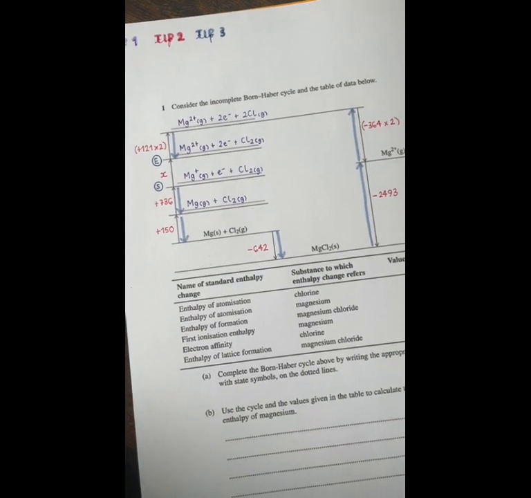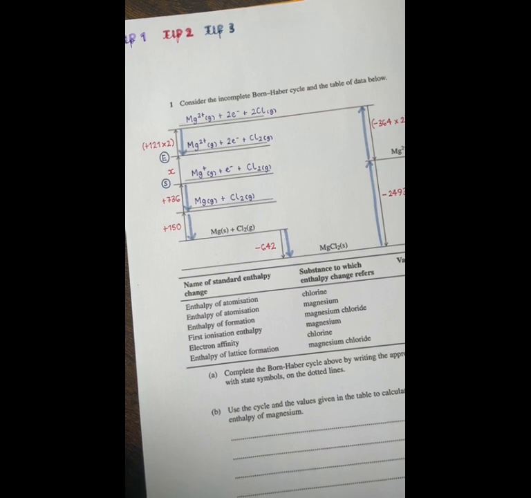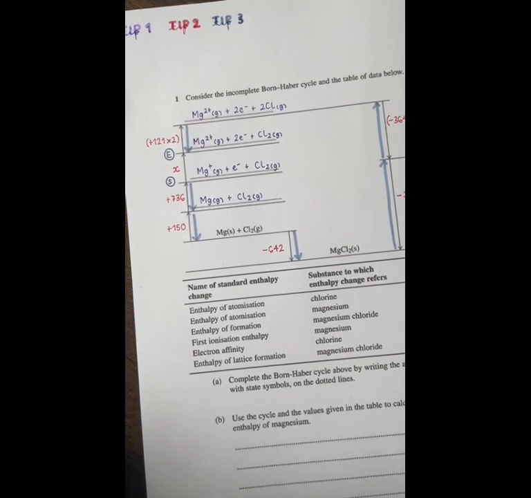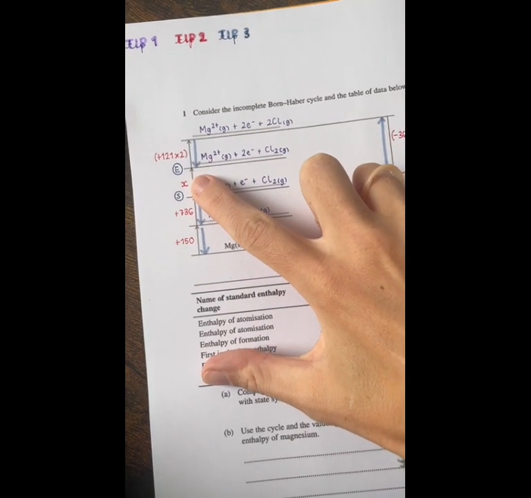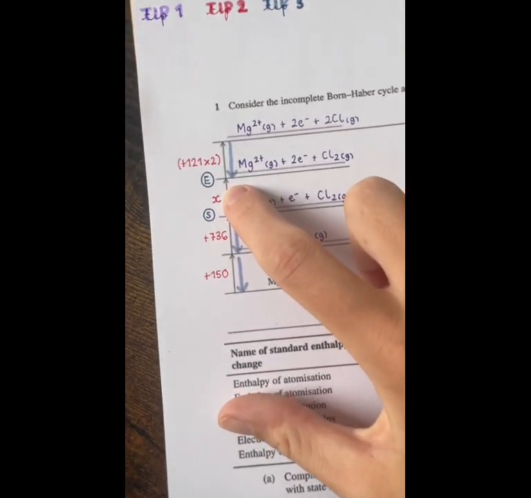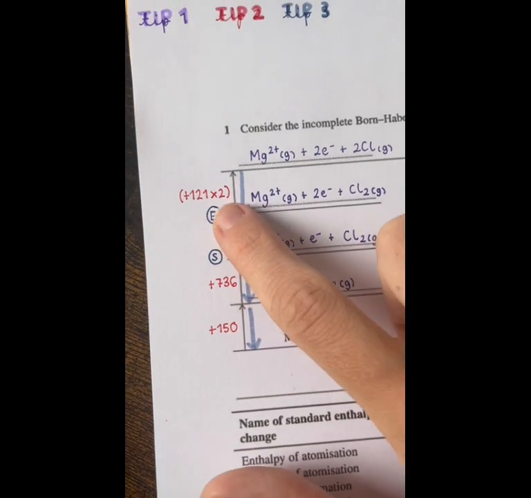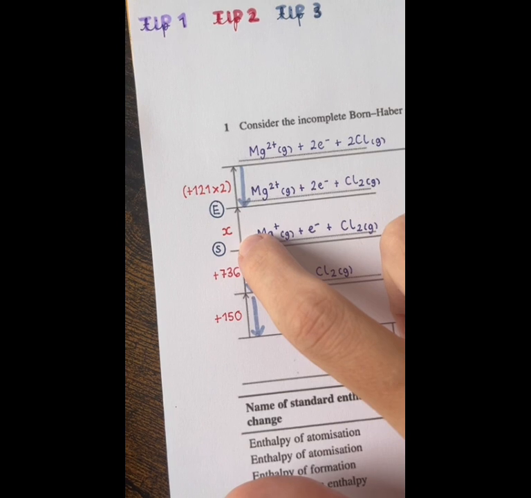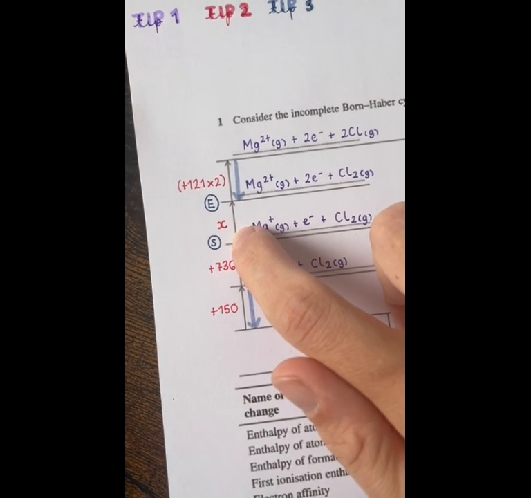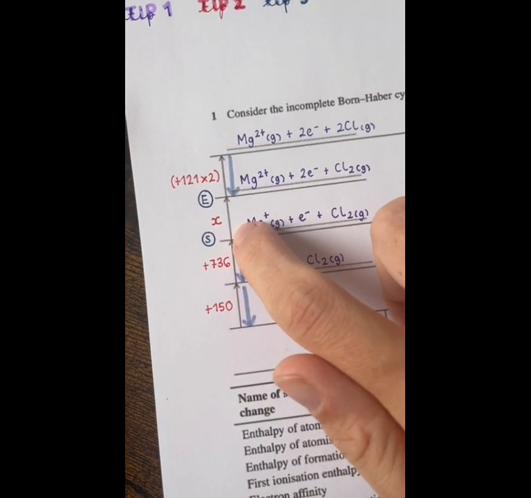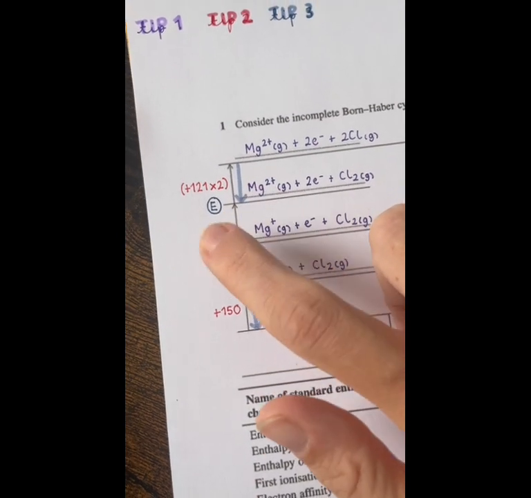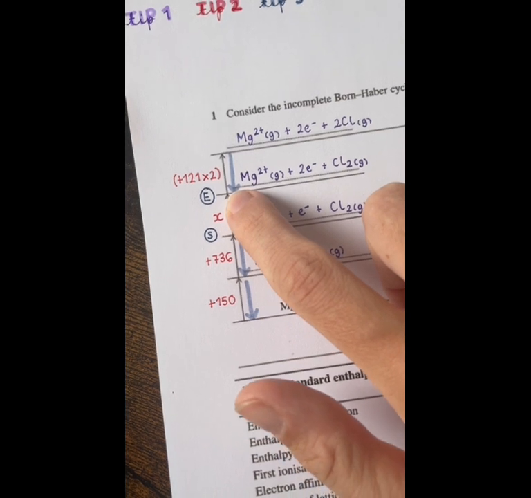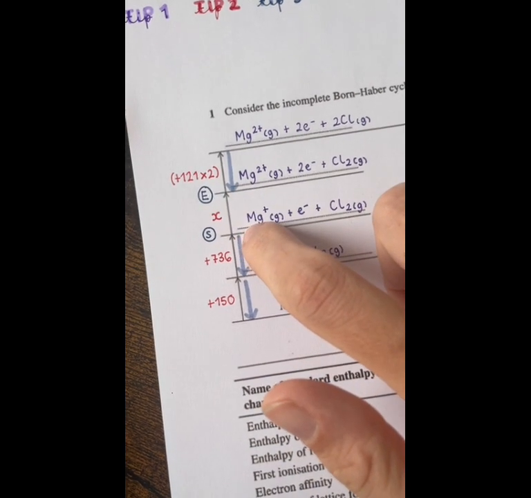So top tip number 3 is adding your Hess's law arrows to enable us to calculate a value for the unknown process. In this case, the second ionization energy of magnesium is what I want to know. Now I've written a little S for start and E for end. So Hess said that we have to start and end in the same place, but we can work our way around the cycle the opposite way. So we can't go directly from the start to the end, and that is the start because that's where the arrow starts, and that's the end because that's where the arrowhead ends. But we can work our way the other way around the cycle.